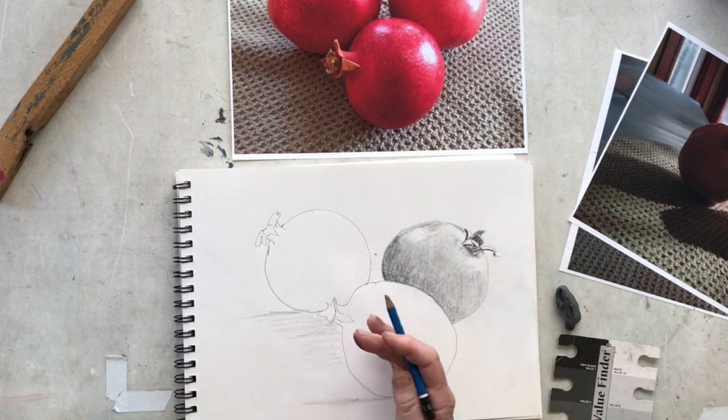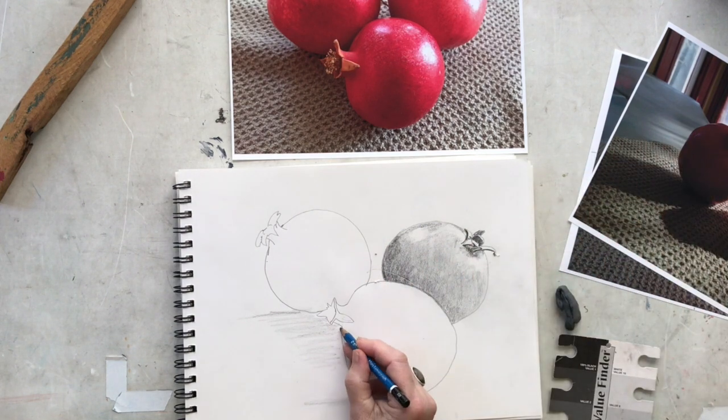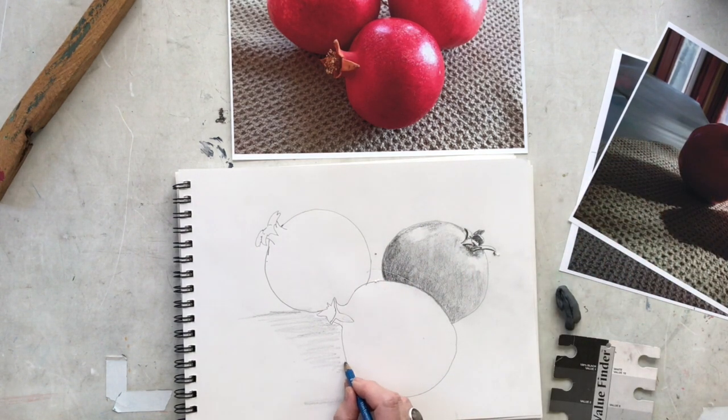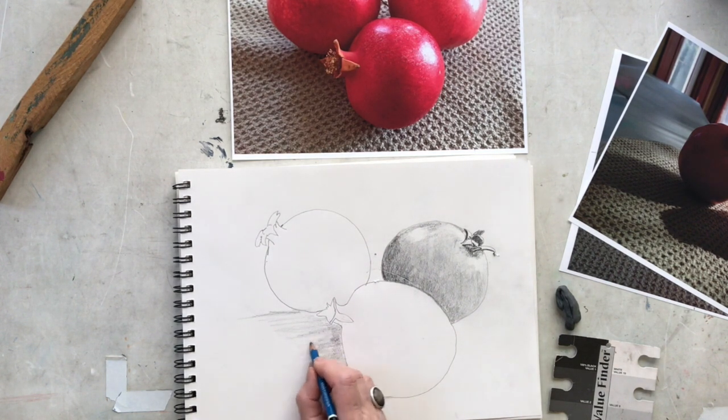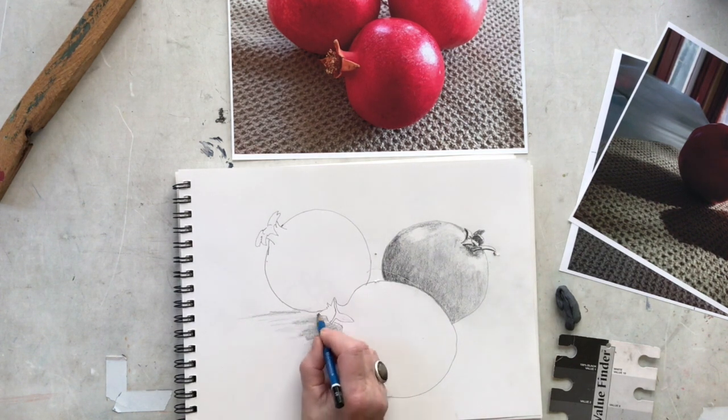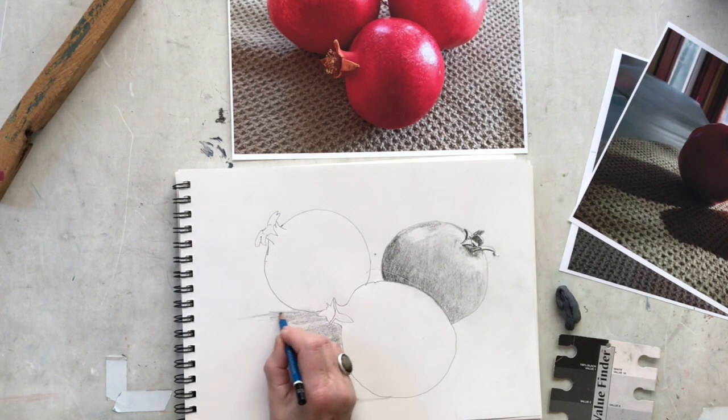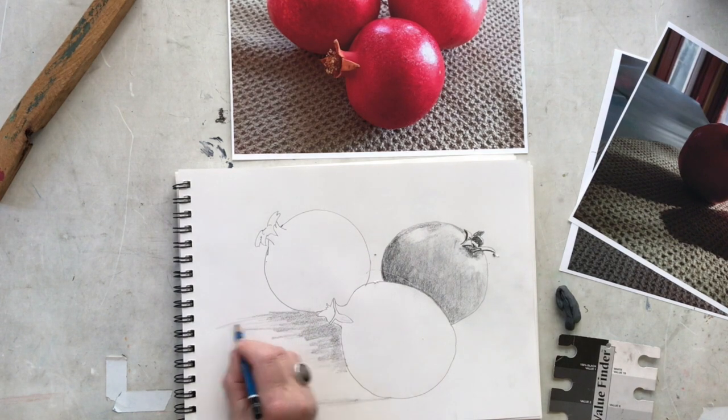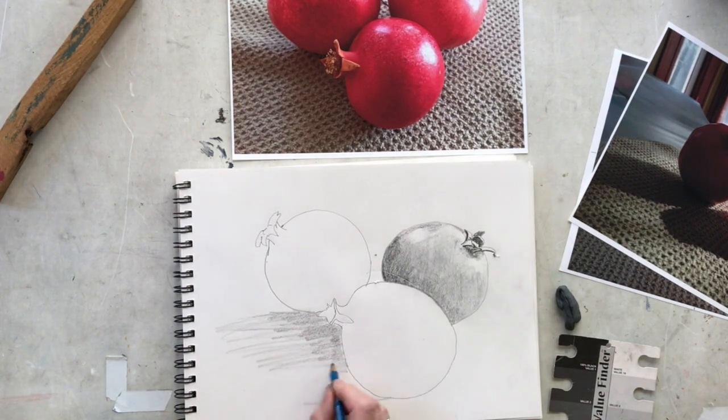So there's a little bit of side light coming in, but mostly it's overhead. So the shadowing is pretty light, but it is a little darker than our fruit right in this area here closest to it. So in that area, my shadow is a little bit darker than the fruit. And then it softens out and gets light pretty fast.